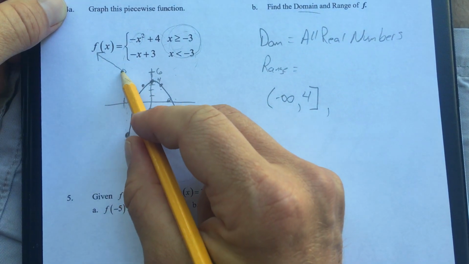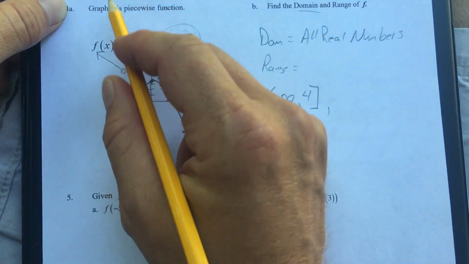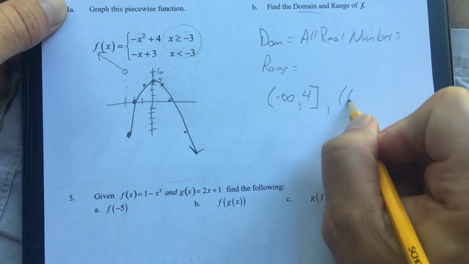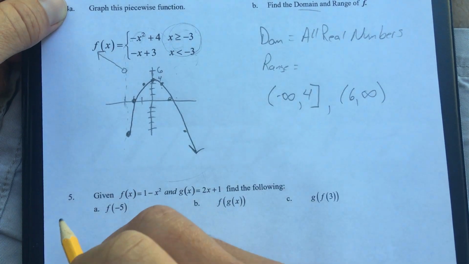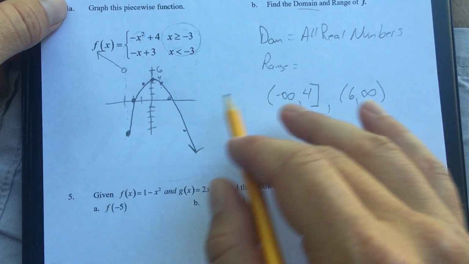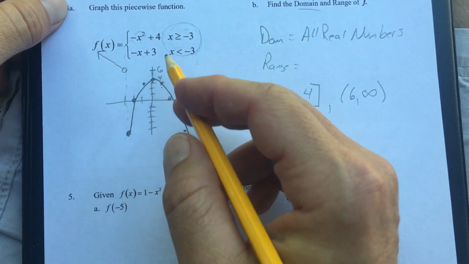And then the other part of this graph starts at 6 but doesn't include 6 and then goes up forever. So any positive value above 6 could be included too. So we'll go from 6, not including 6, all the way up to +infinity. So that would be our range right there. In other words, it's everything except for the numbers between 4 and 6, and not 6 as well.